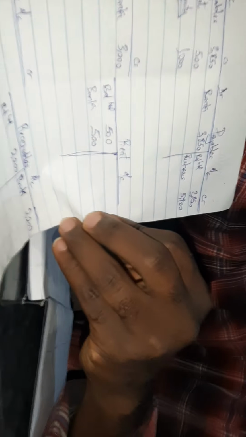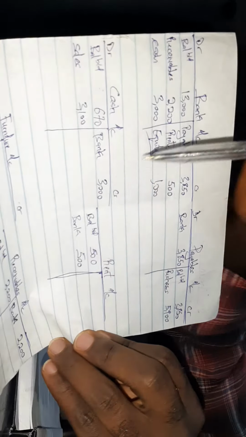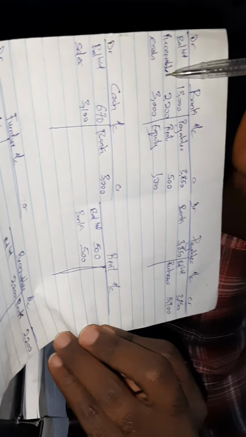So this is my bank. Cash is 3,000. This is my bank account. I'm going to debit it with cash of 3,000, and this is my cash account. I will credit it with bank of 3,000 because money is being taken from cash to bank account.